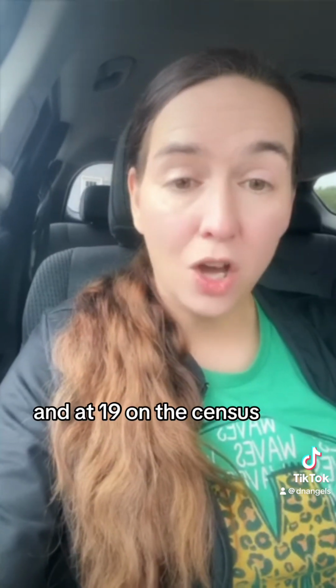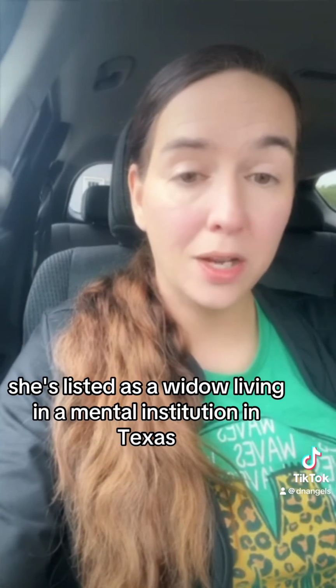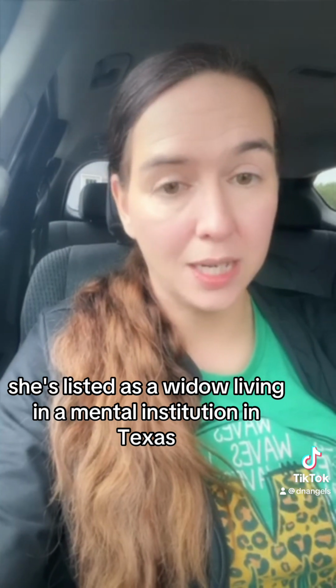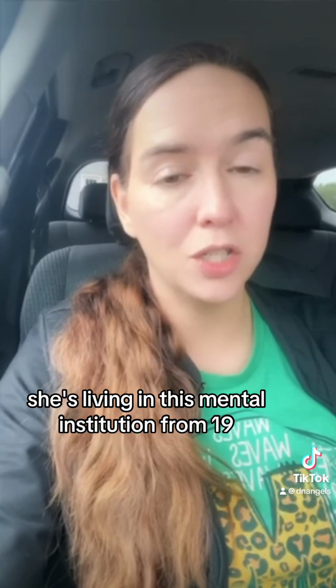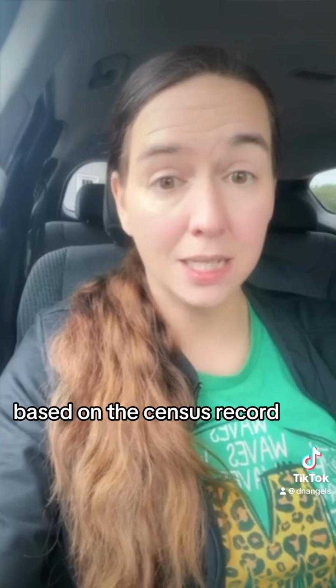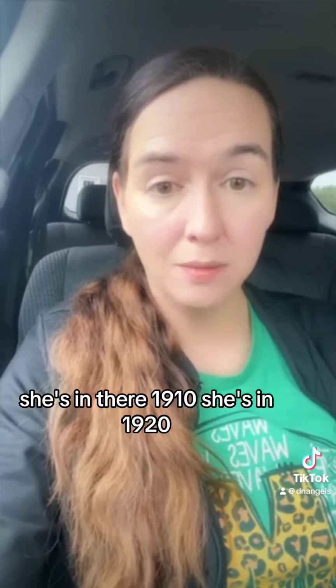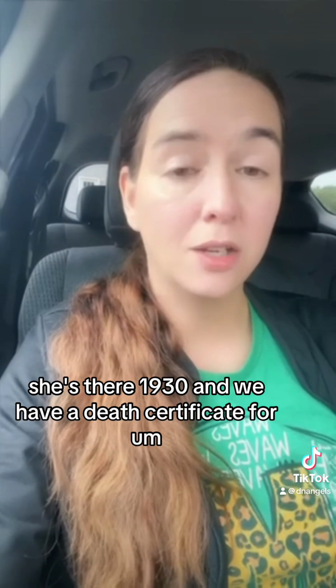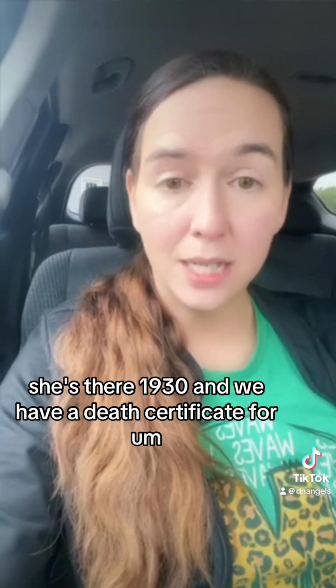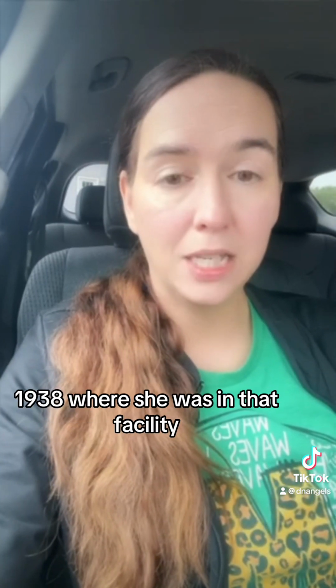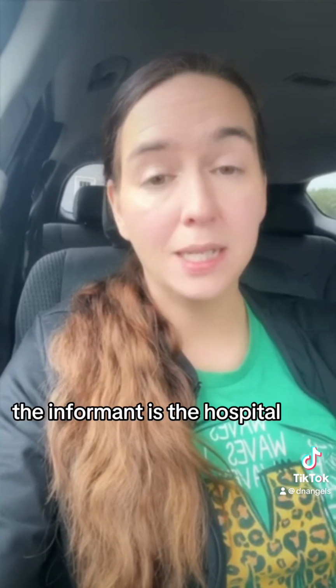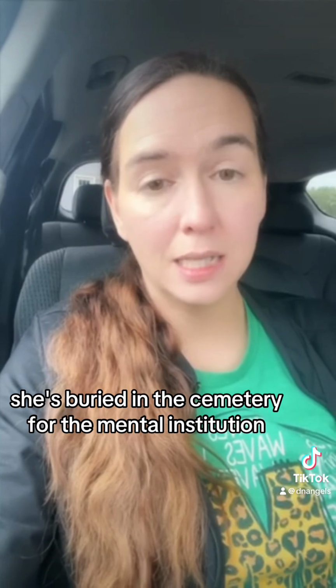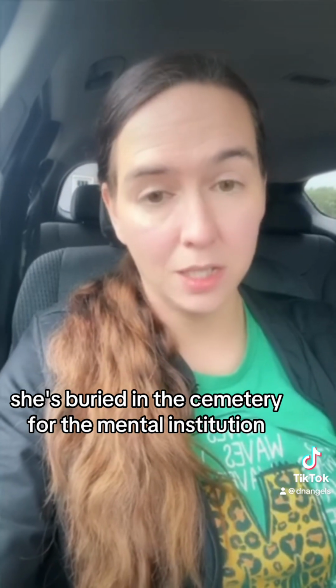And at 1900 on the census, she's listed as a widow living in a mental institution in Texas. She's living in this mental institution from 1900, based on the census record. She's in there in 1910, she's in 1920, she's in there in 1930, and we have a death certificate for 1938 where she was in that facility. The informant is the hospital. No family information is known. She's buried in the cemetery for the mental institution.